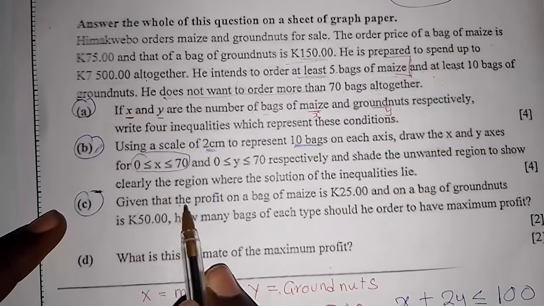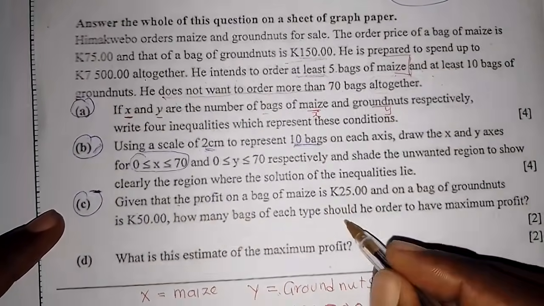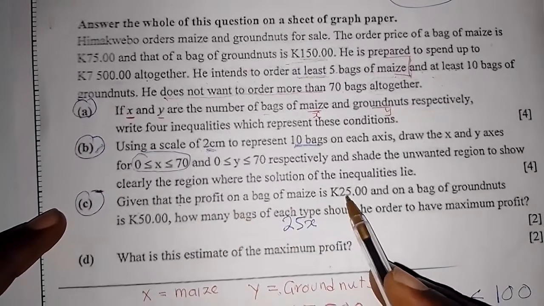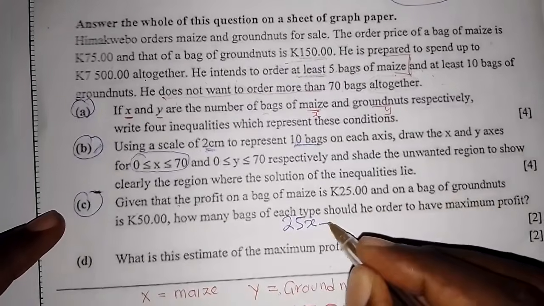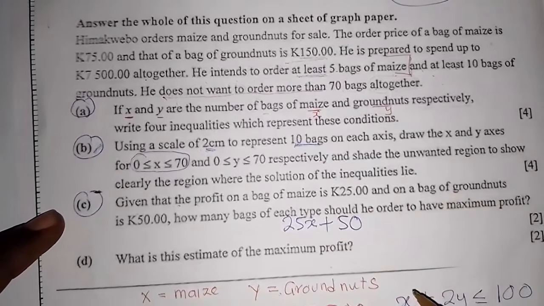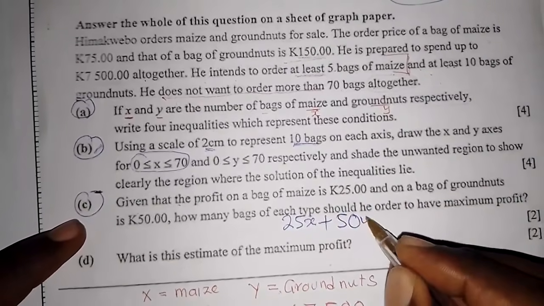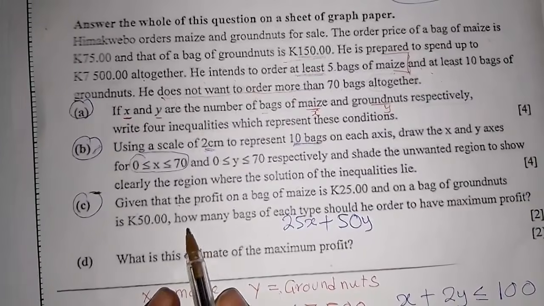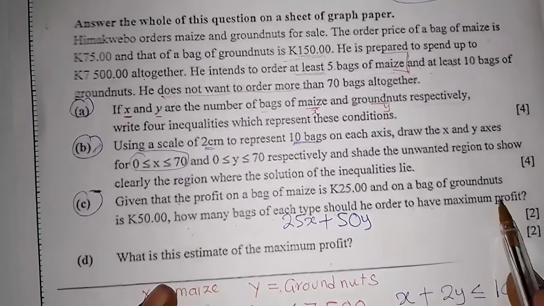Given that, have you seen the way this question is? Given that the profit on a bag of maize is 25, maize is x, so 25x, on a bag of maize. And on groundnut is what? 50. So plus on the groundnut 50y. This is what I need to do. How many bags of each type should he order to have maximum profit?